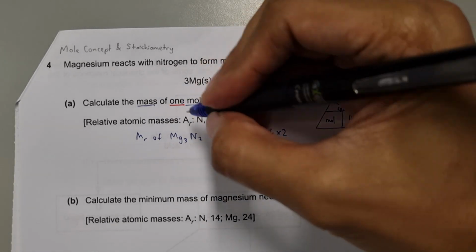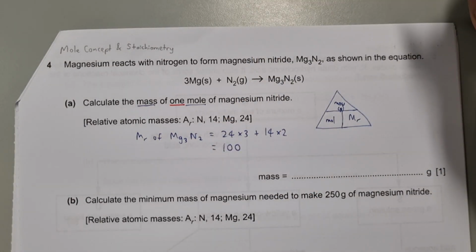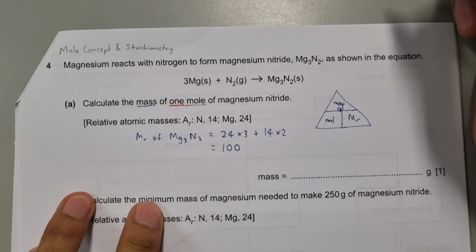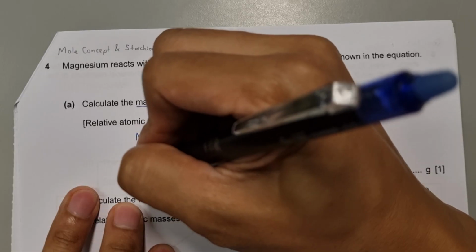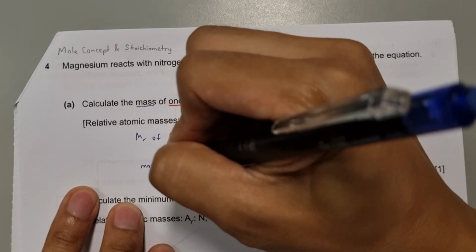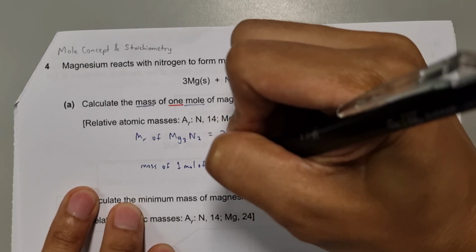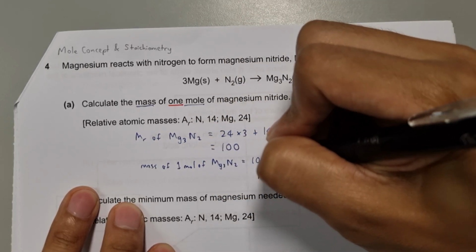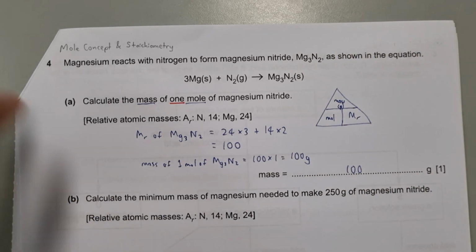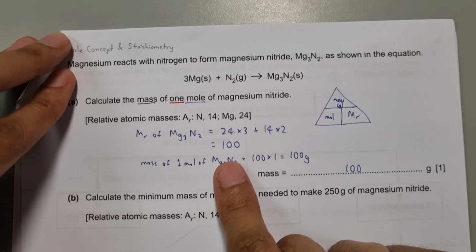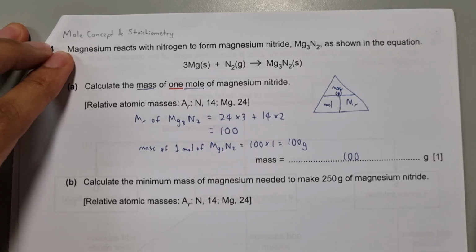We get 100 exactly. So the mass of 1 mole of Mg3N2 will be 100 times 1, which is 100 gram. By the way, Mr has no units, but once you multiply with mole, you get grams.